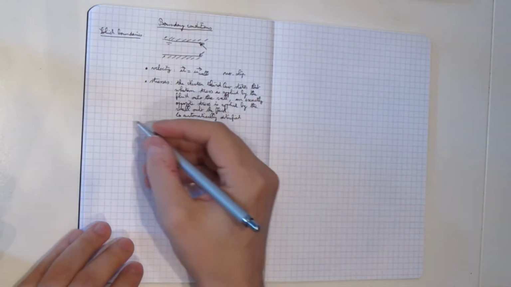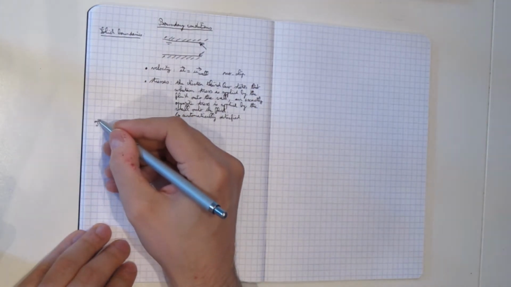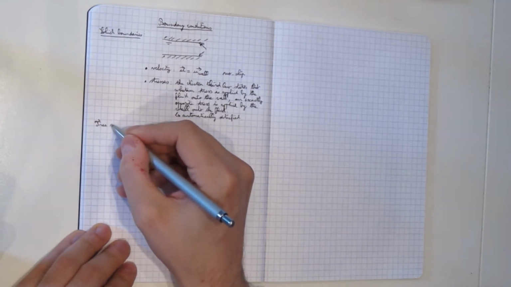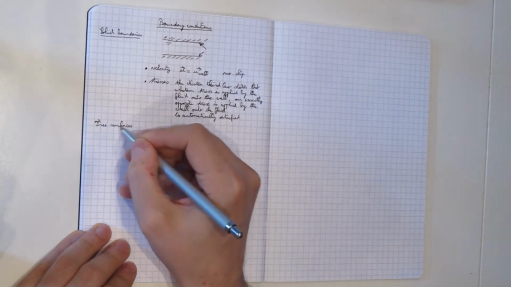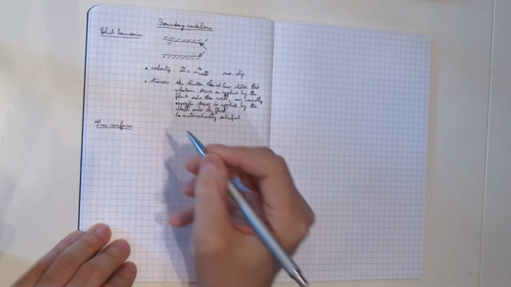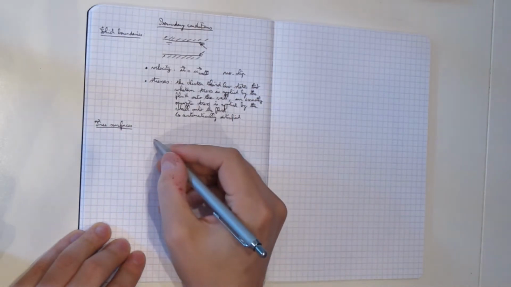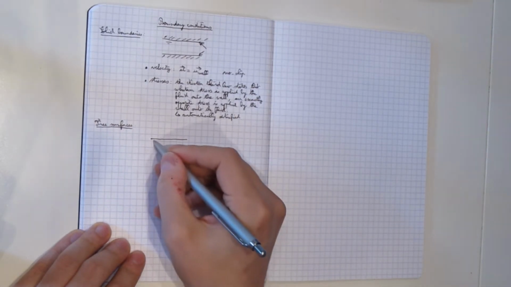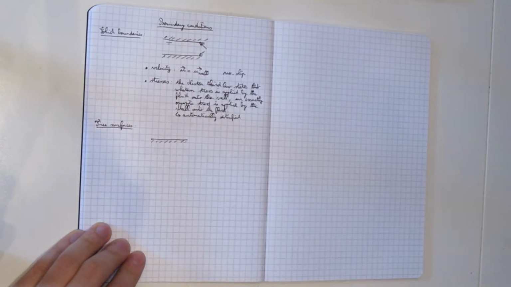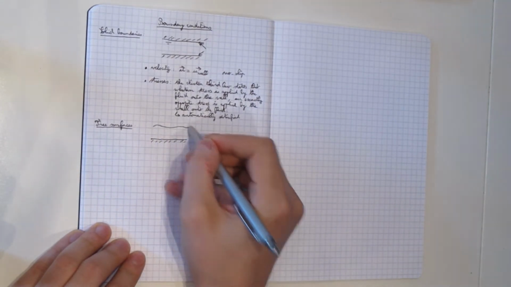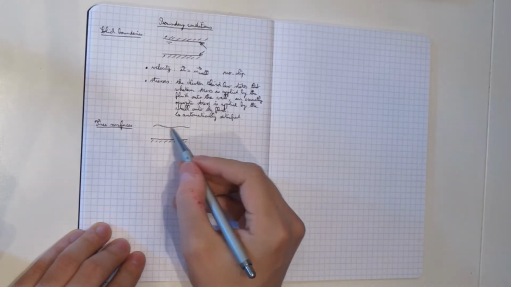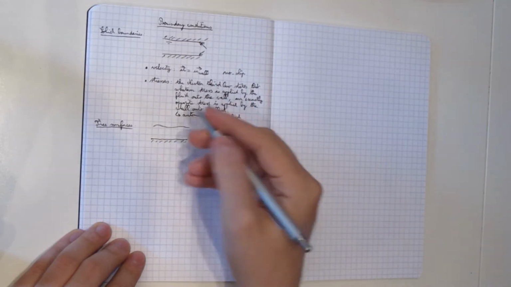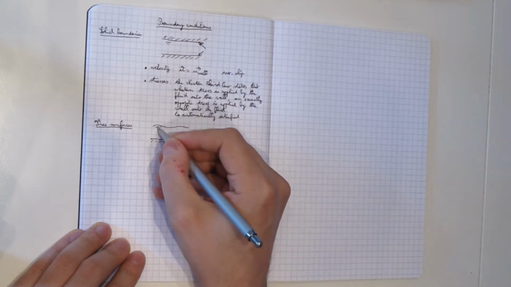The second case that we'll be looking at is the case of free surfaces. So for instance, I've got a fluid that is flowing on top of a surface, and here there's an interface between that fluid and air, for instance.